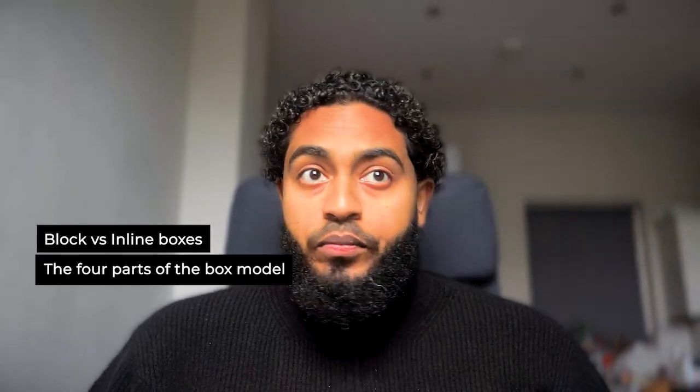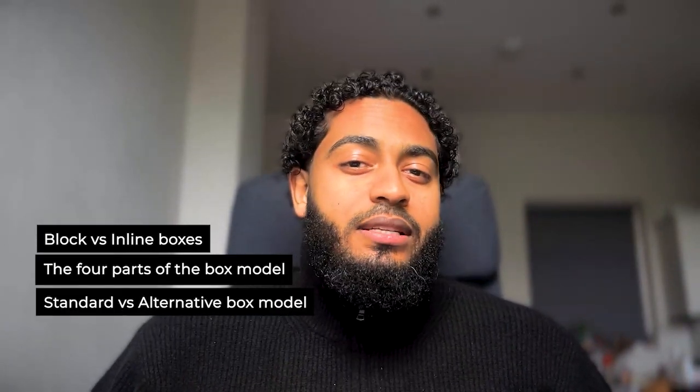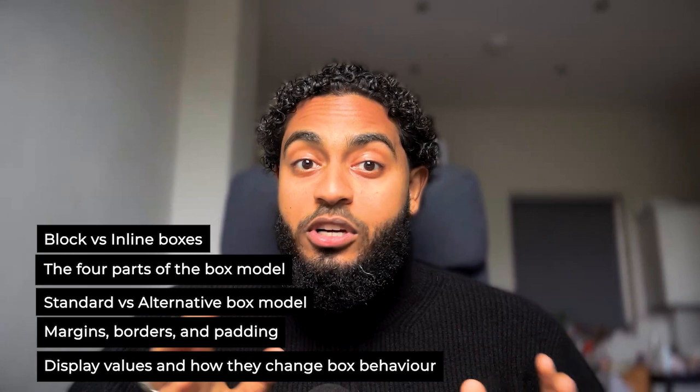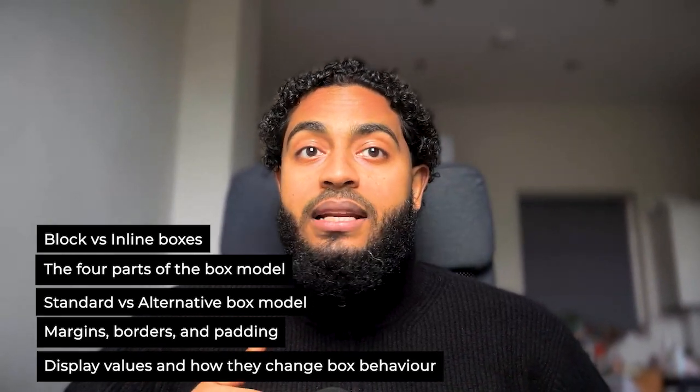All right, fam, now let's wrap this up. Today we've covered block versus inline boxes, the 4 parts of the box model, standard versus the alternative box model, which is, I'll say, the better way to do it, margins, borders, and paddings, display values and how they change box behavior. Now, once you properly understand these box model concepts, your layouts will start making sense. No more random spaces, no more broken designs, just clean layouts.